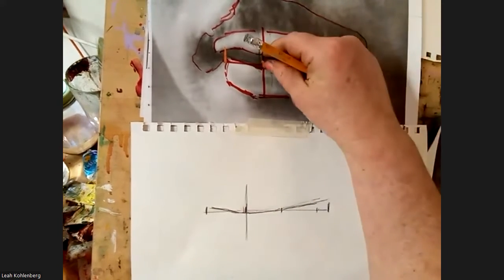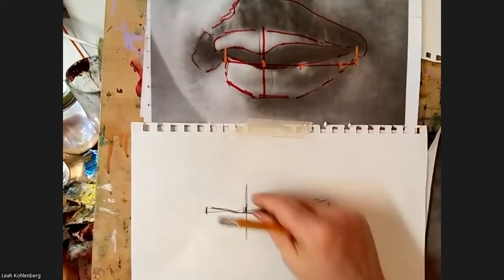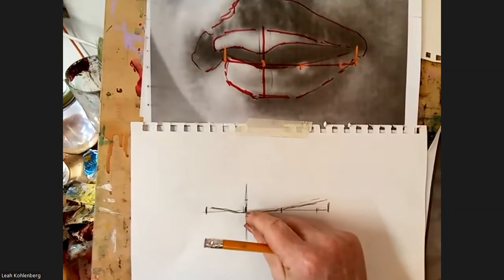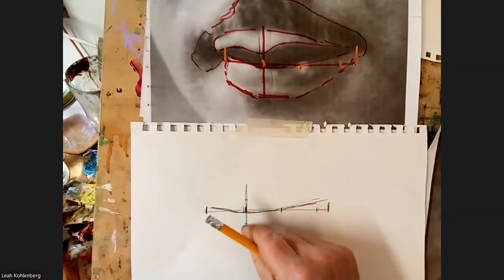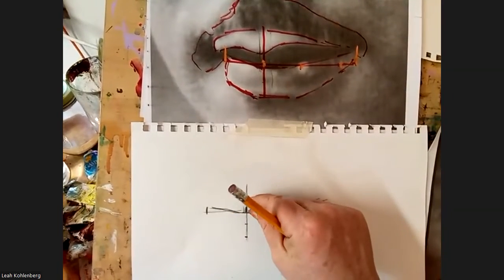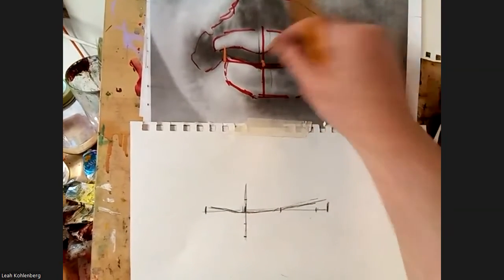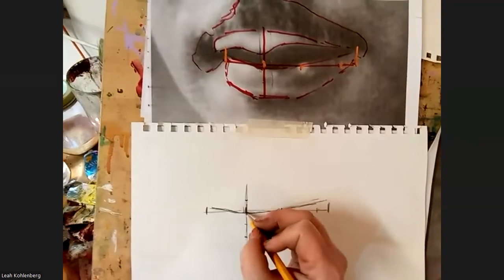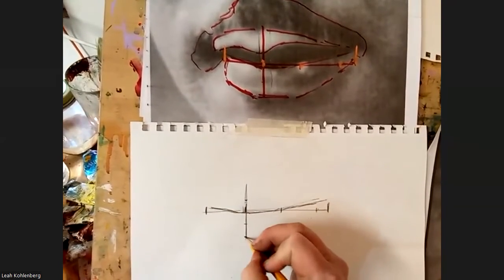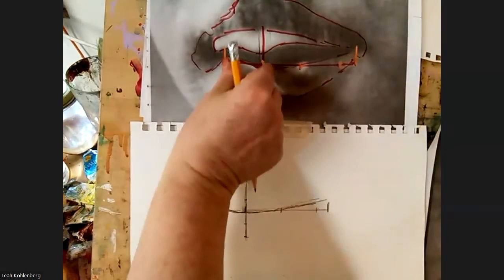Now, if you want to know how far up to go, this should be 1/3 and this should be 2/3. See that? So this part right here should come about 1/3 up, and if I go 2/3 down, that's how low the lip goes. If I really want to check that, I'll check it against here.